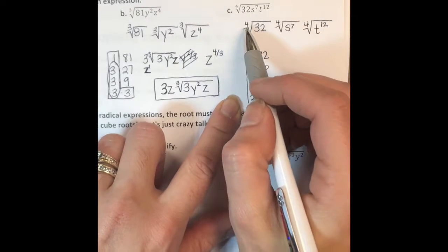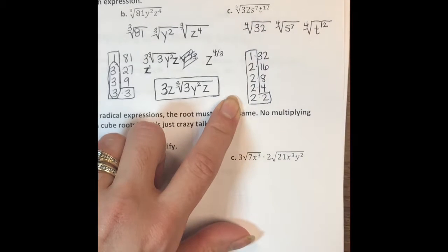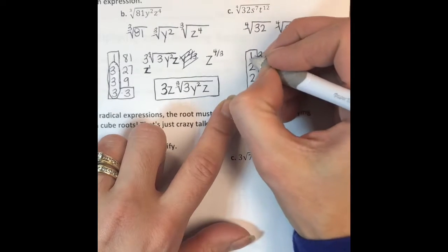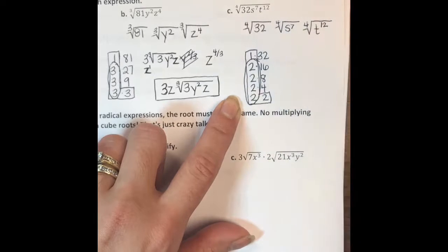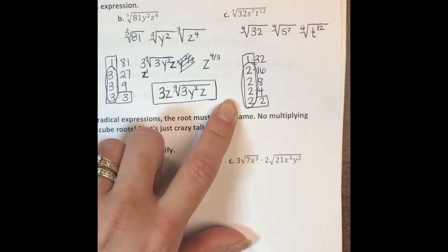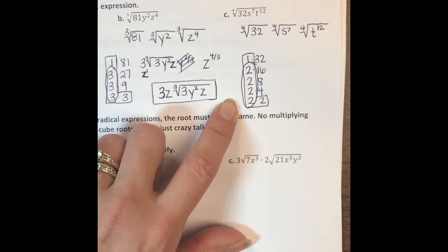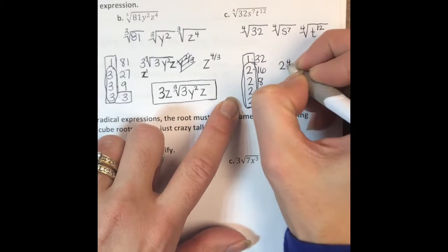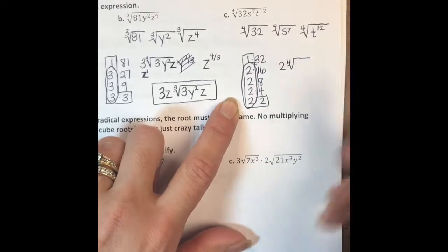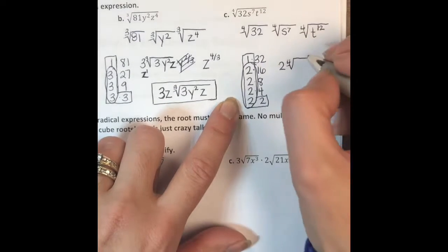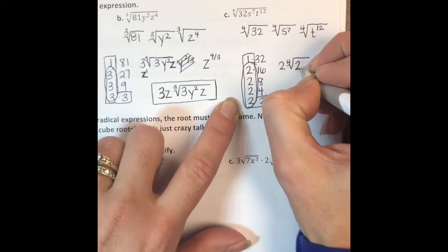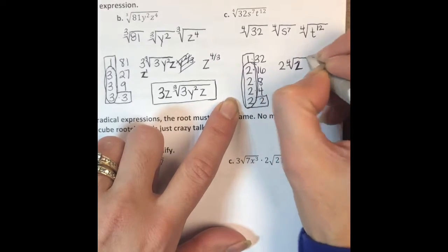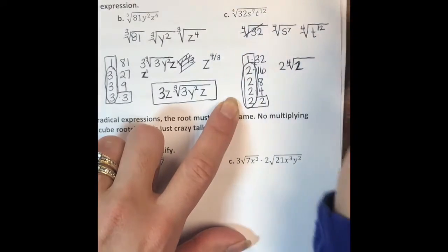Because this is a 4th root, we're trying to see if there are 4 of a kind, all right? And there are actually 4 2s, which means that we're going to have a 2 that is able to break free and come out to the front. So we're going to have 2, 4th root, and the leftovers, 2 times 1, all right, stays on the inside. Okay, now that takes care of this part, all right?